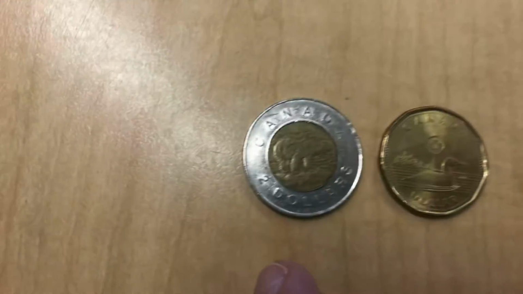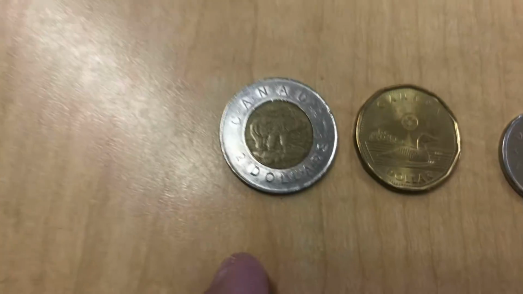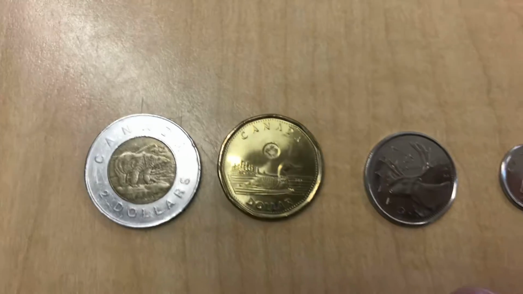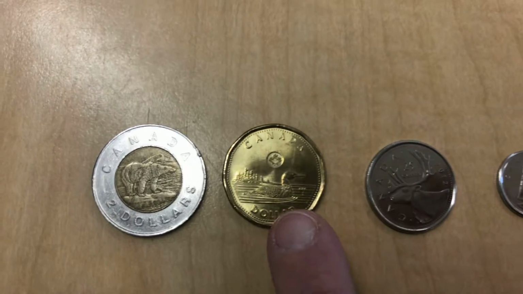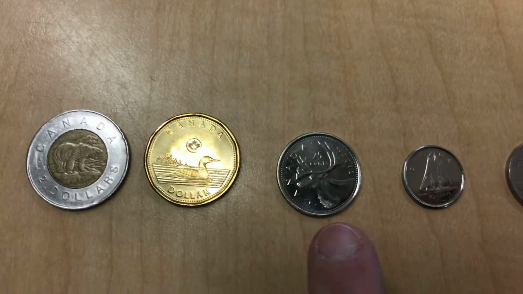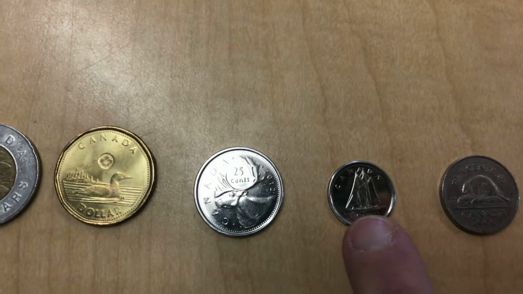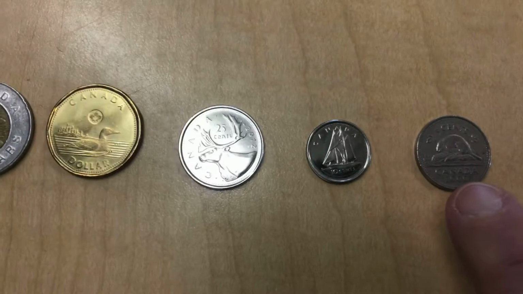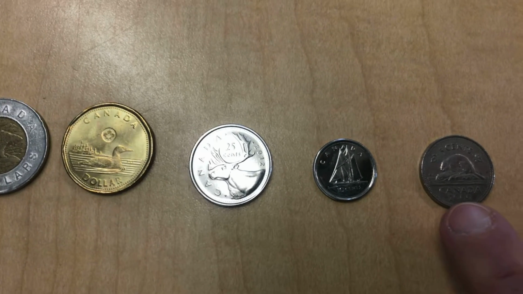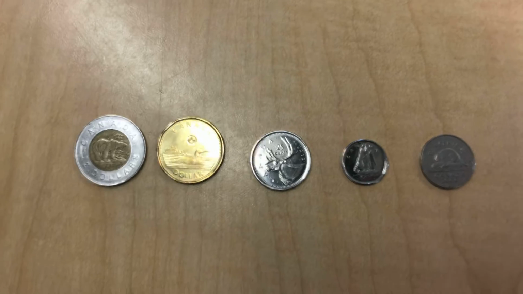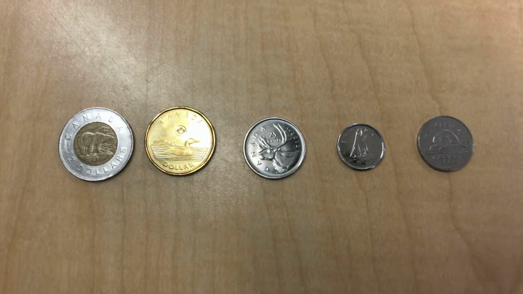So for example, on the toonie, and it's kind of hard to see because of the shade or the light here, but there is a polar bear. The loonie has a loon on it. It's a bird. This one, the 25 cents, has a caribou on it. This one for the dime has a boat. It's called the Blue Nose. And then the nickel, we've talked about this one before, it has a beaver on it. So those are our coins that we have in circulation. Circulation just means the coins that we use.